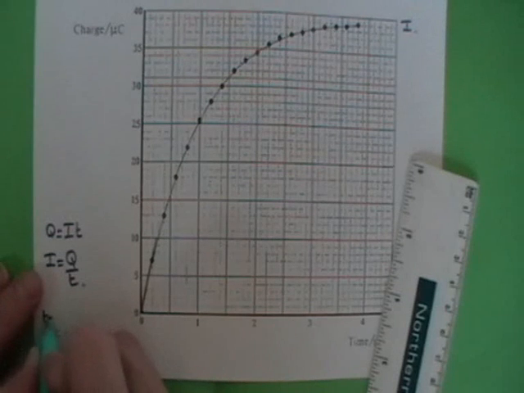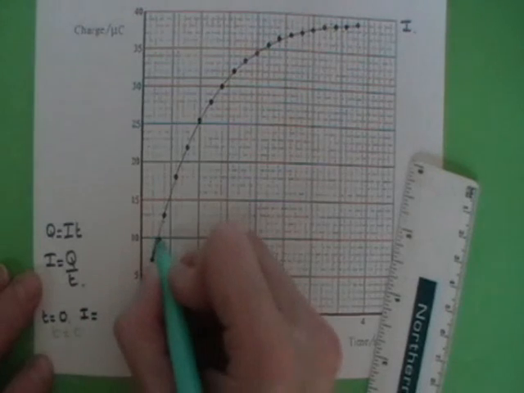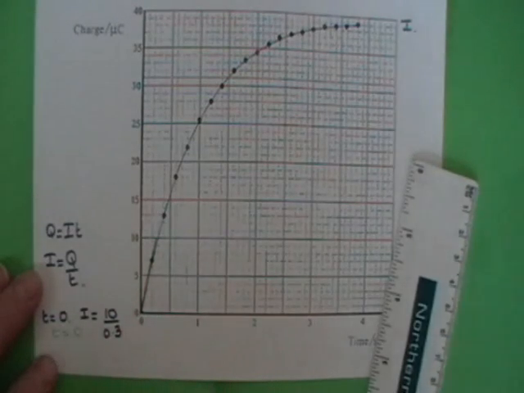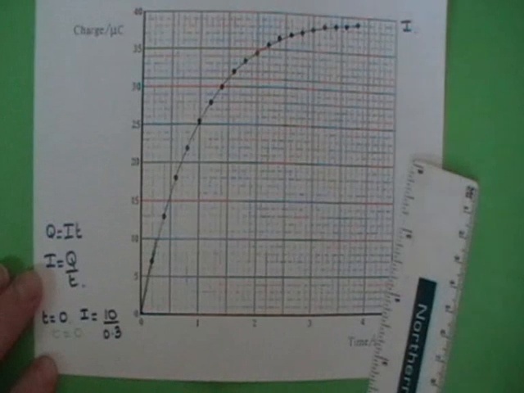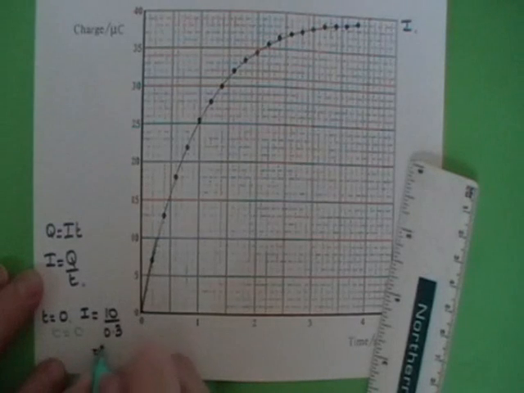When T is equal to 0, then the gradient is roughly 10 divided by 0.3, 0.3 seconds there. And the 10 is microcoulombs, of course, so it's 10 divided by 0.3. And that gives you an answer of roughly 33.3.